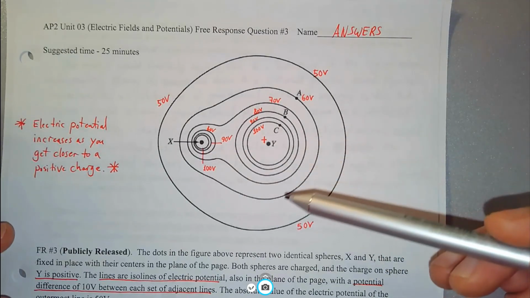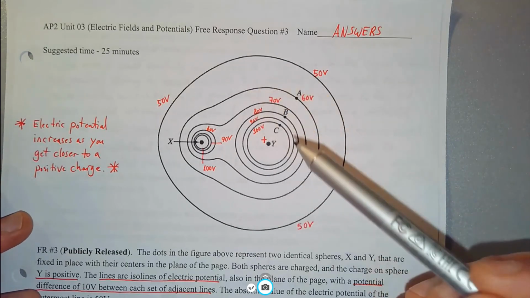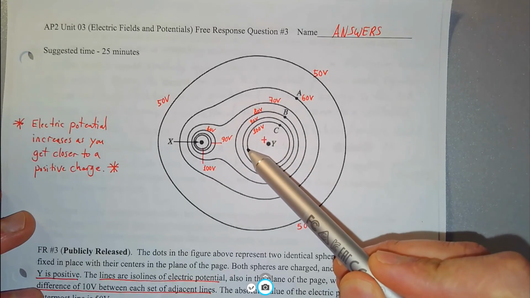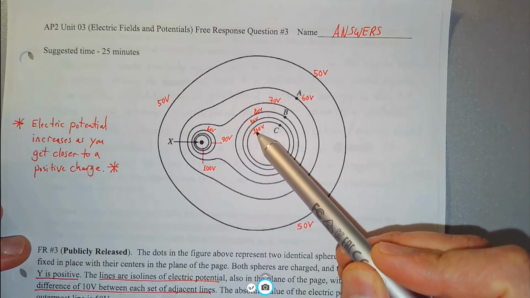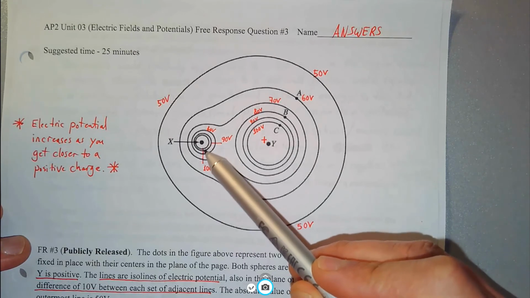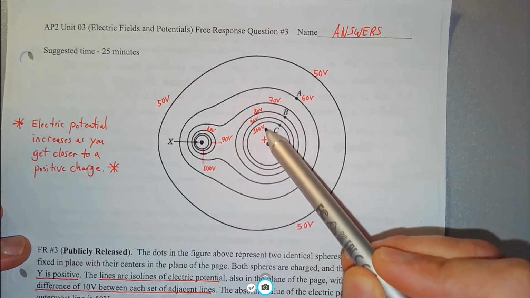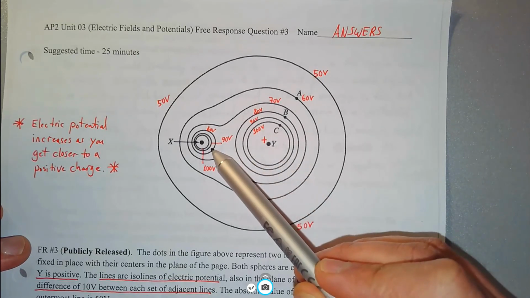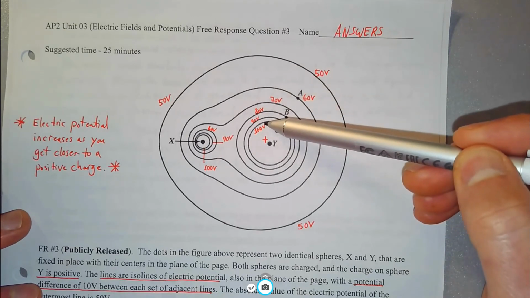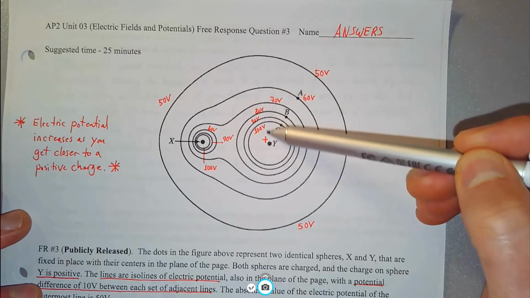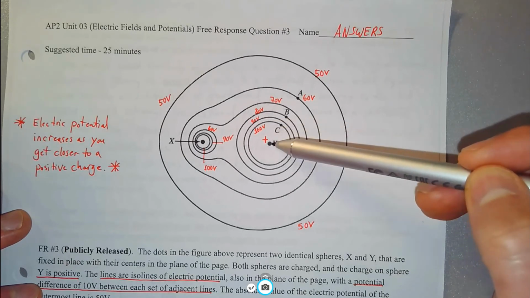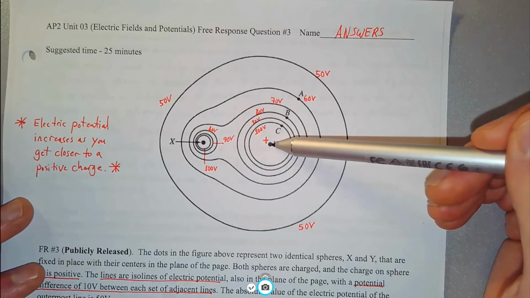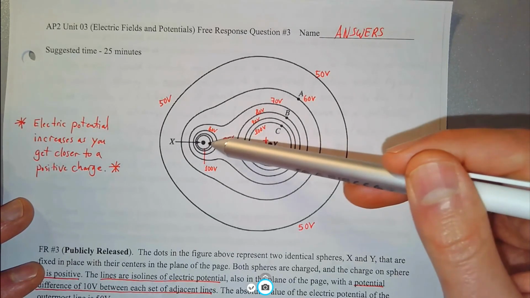And then the second question is, which one has a larger net charge? Well, notice if you put a little charge at this line, it's at an electric potential of 100 volts. If we put a 1 coulomb charge there, that 1 coulomb of charge would have 100 joules of electric potential energy stored. Or if we put a 1 coulomb charge at that line at 100 volts, it would also store 100 joules. So which one must have more net charge, y or x? Or are they the same? If this 100 volt line is farther away from y than it is from x, that must mean that y has more net charge than sphere x.